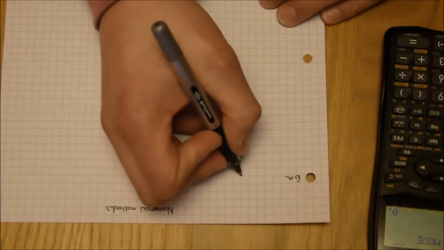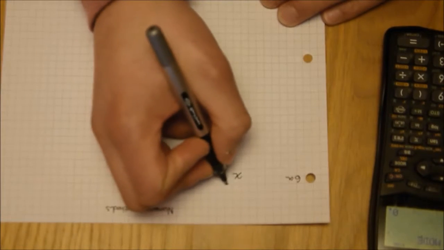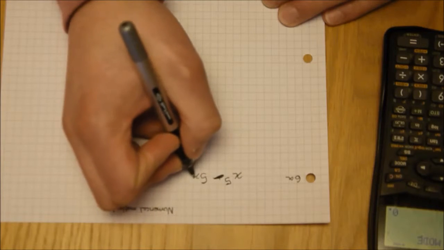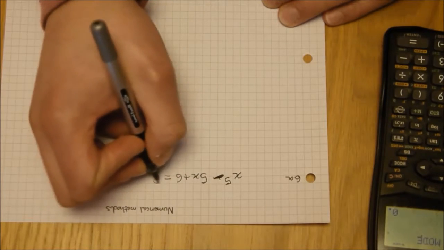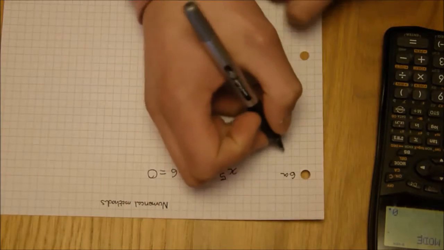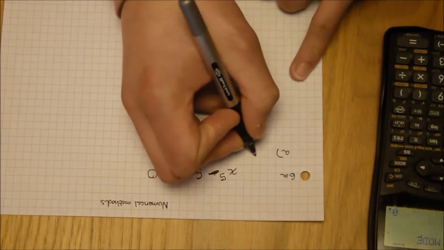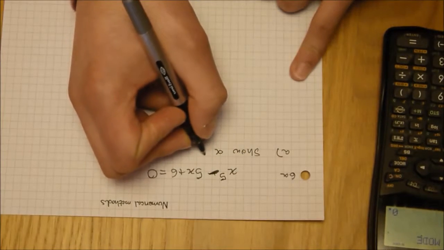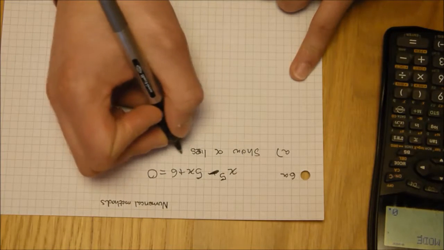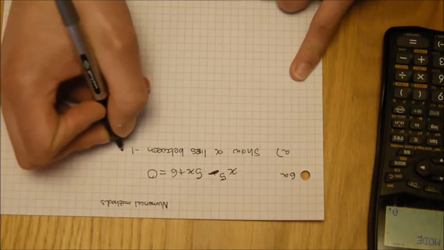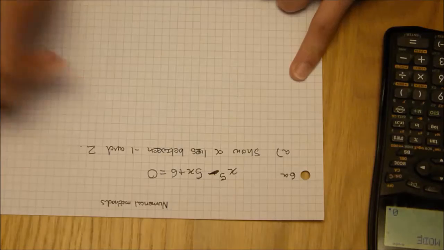We are given the equation x to the power of 5 minus 5x plus 6 equals 0. Now, the first thing a question is likely to ask is, show that alpha lies between -1 and 2.